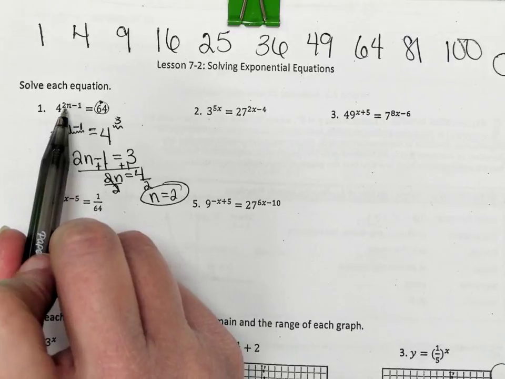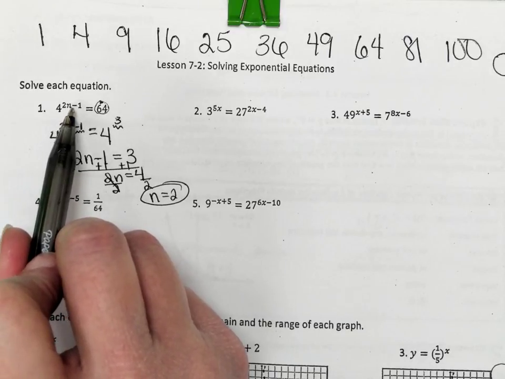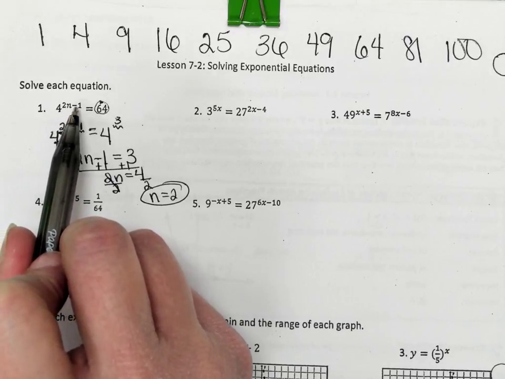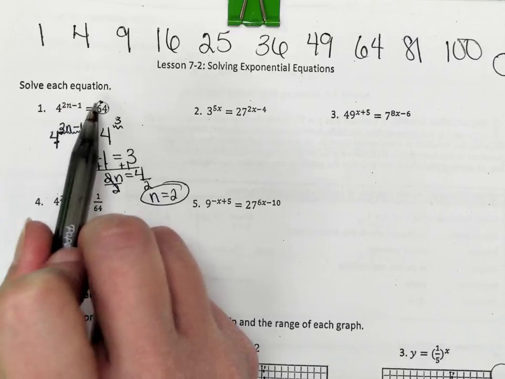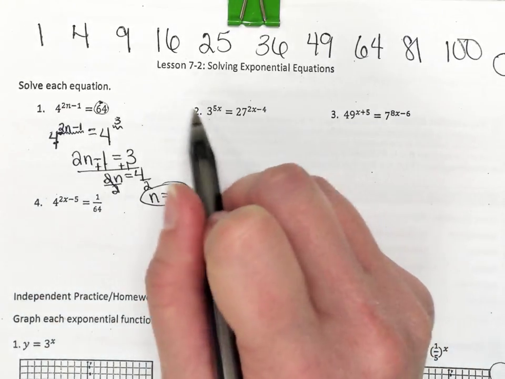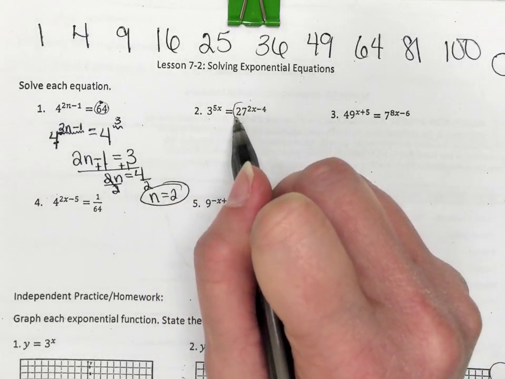Plug it in. What's 2 times 2? 4. And what's 4 minus 1? 3. What was 4 to the third again? 64. There you go. All right. Look at the bigger number, 27.